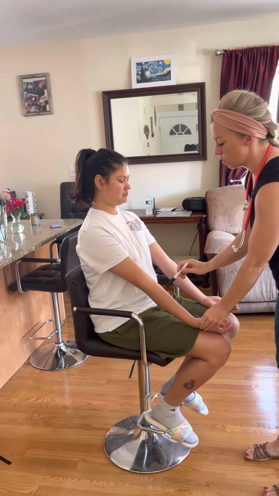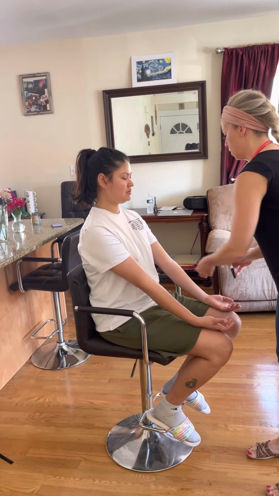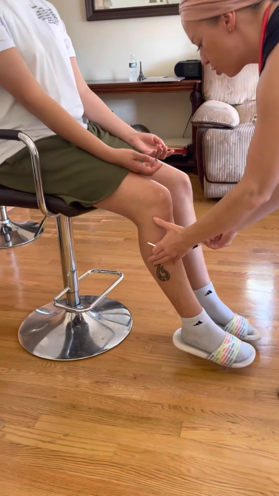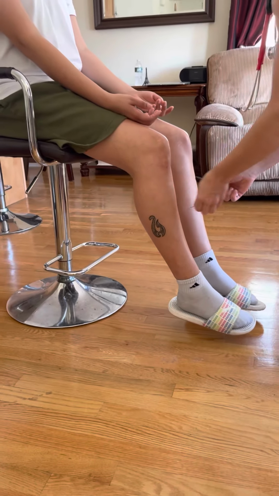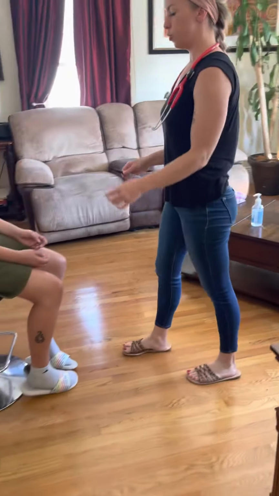Let me know if it's dull or sharp. Dull. Dull. Sharp. Sharp. And we're going to test the legs. Pull the legs out for me. Dull or sharp? Dull. Dull. Sharp. Sharp. Fantastic. All right, so you can close your eyes, keep your eyes closed.